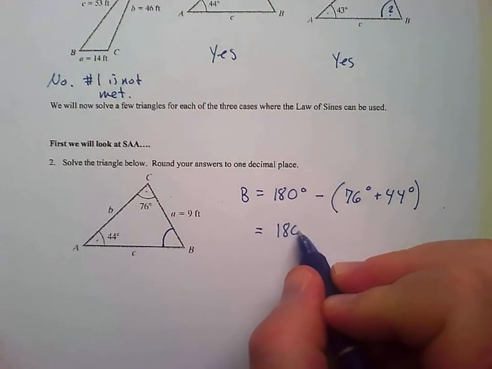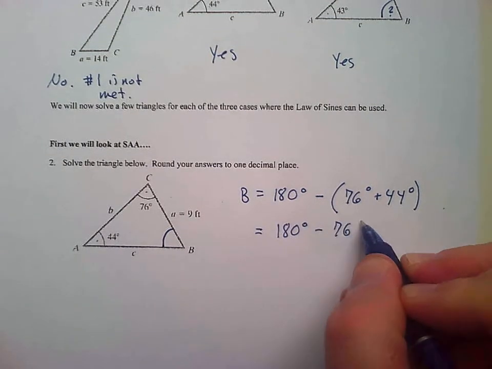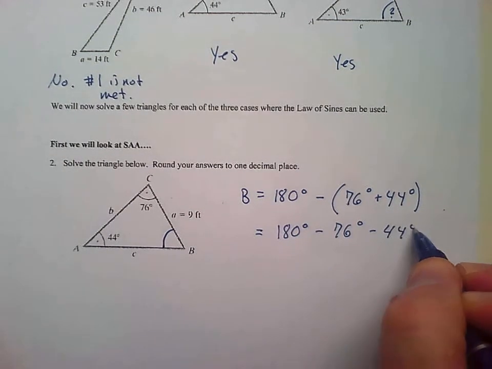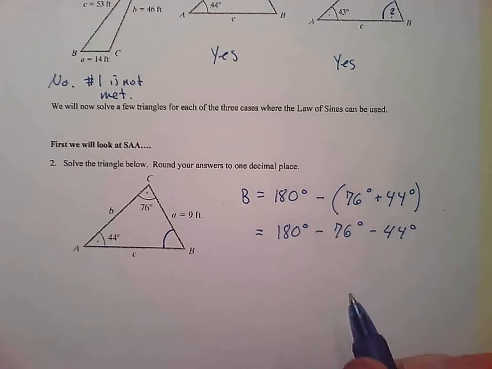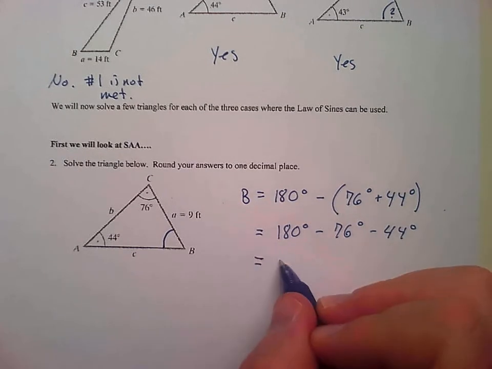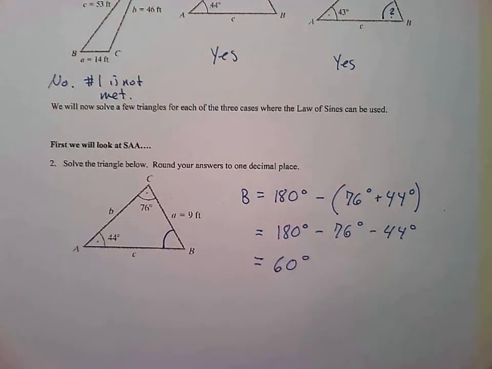Just to make sure we're all on the same page, I'm simply subtracting the size of the other two angles, and therefore angle B is going to be equal to 60 degrees.